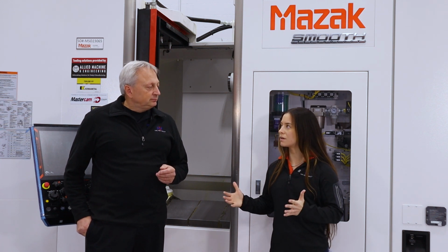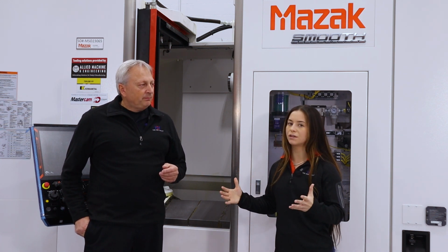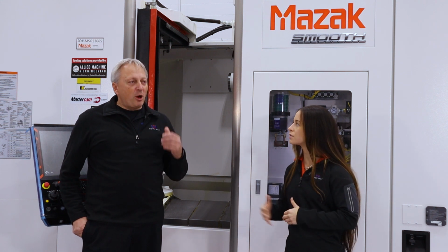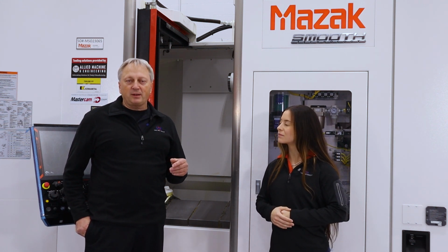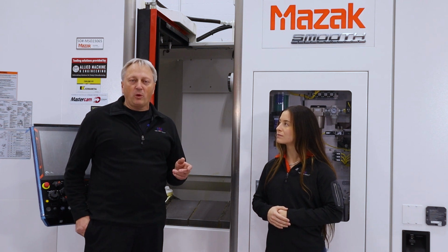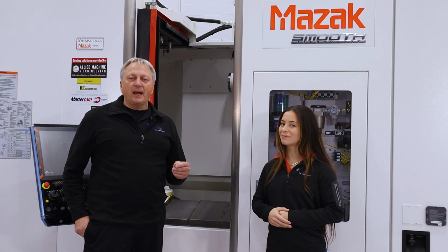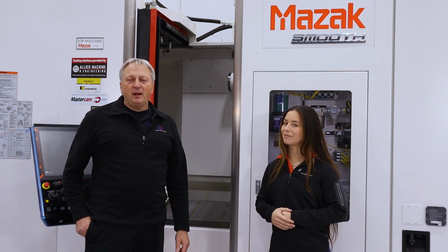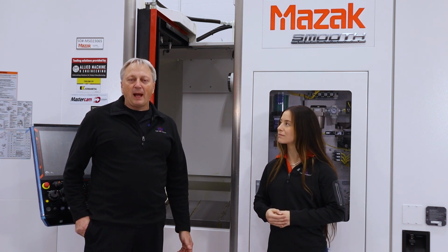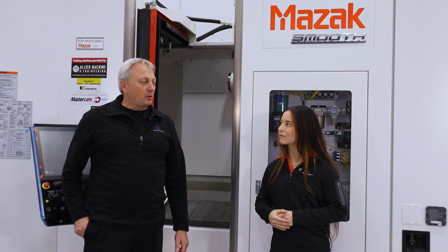And how about pallet sizes and torque? With the whole series, what's the smallest pallet size? Smallest pallet on the 4000 is going to be your 400 millimeter, so basically 15 3/4 by 15 3/4. And then our largest HCN is going to be the HCN 12800, and that's going to be a 1250 millimeter pallet, just over 49 inches square.